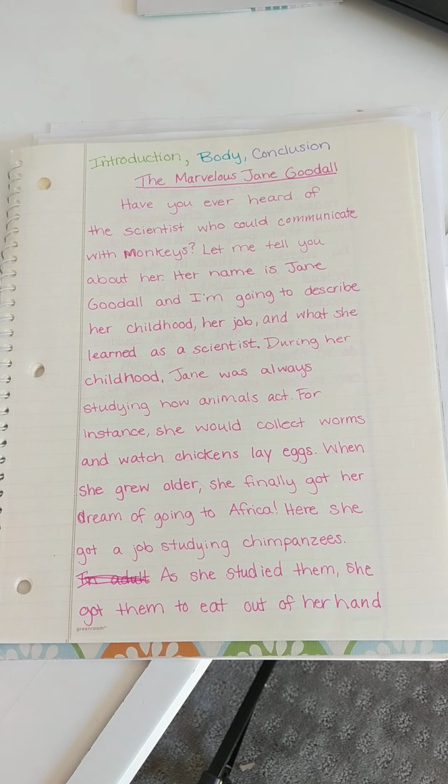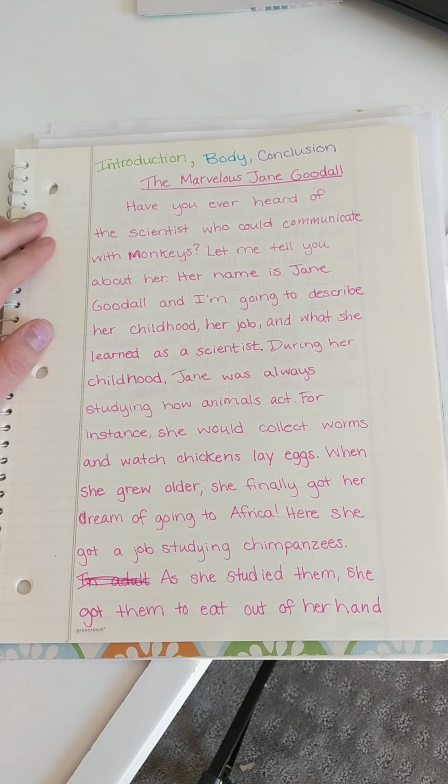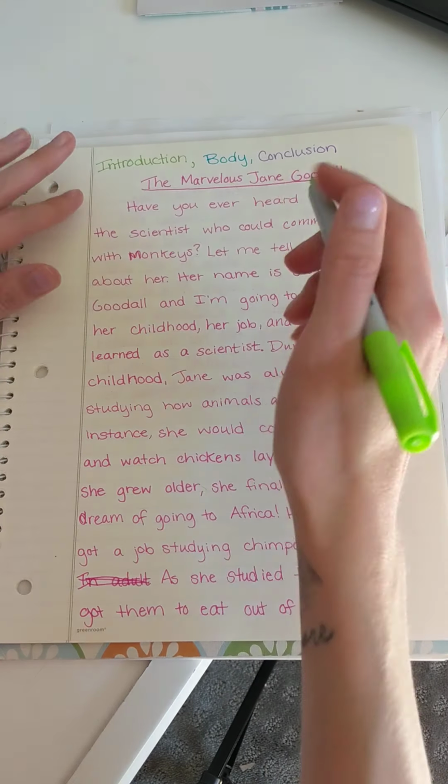First, I'm going to look within my introduction. That's the first part of my paragraph to find 2 different things. I'm looking for a hook and I'm looking for a topic sentence. Okay? I'm getting a little ahead of myself.